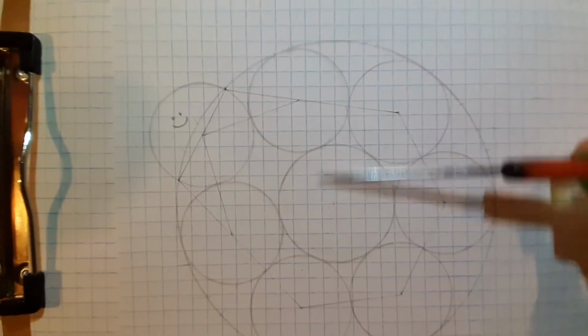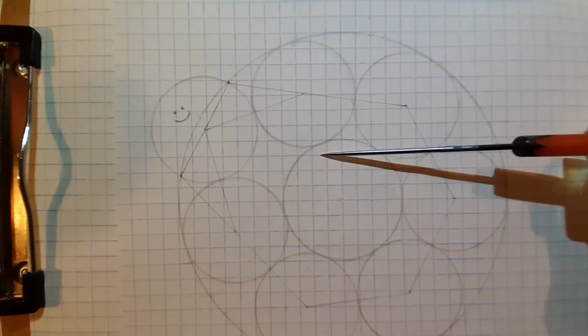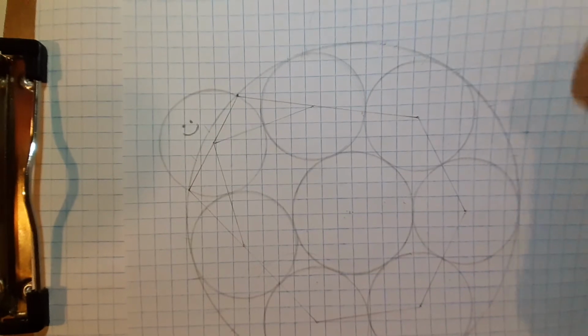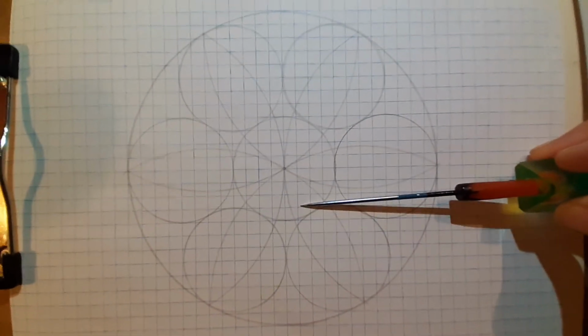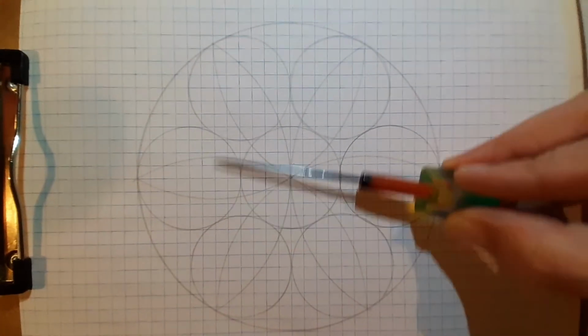And so this is quite interesting. This is kind of like a bird's nest, if you will.